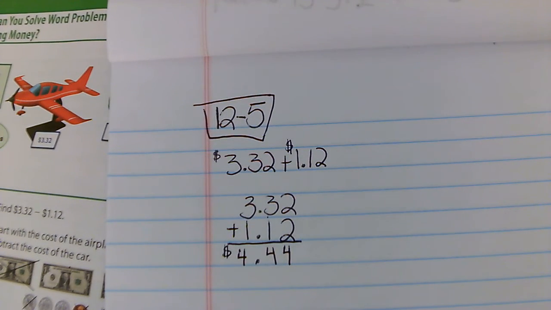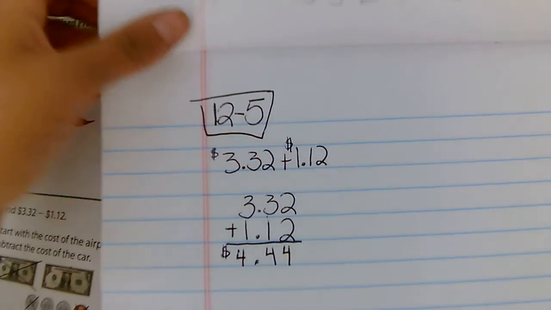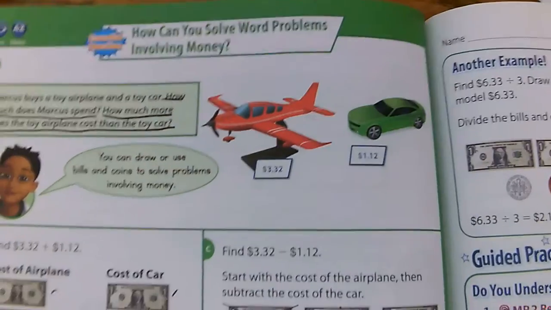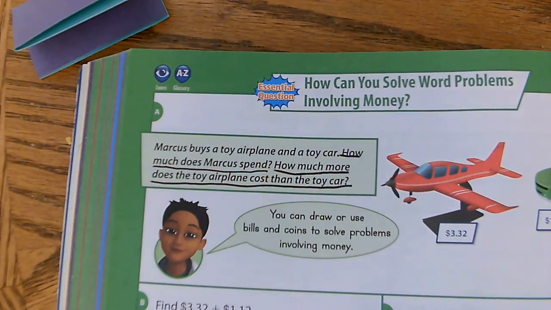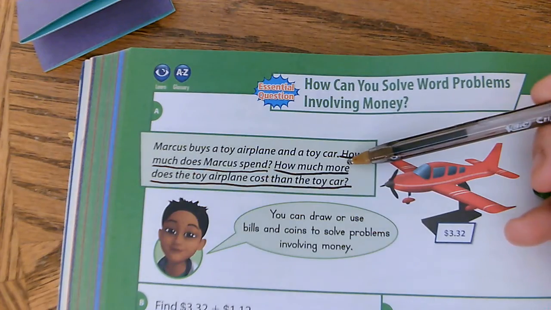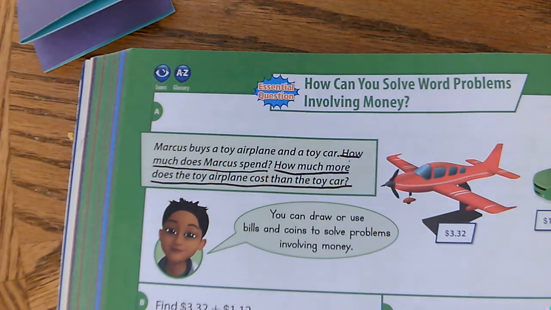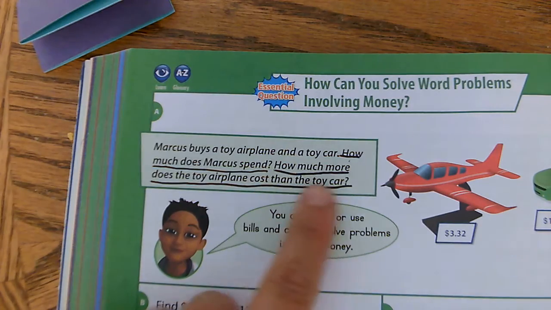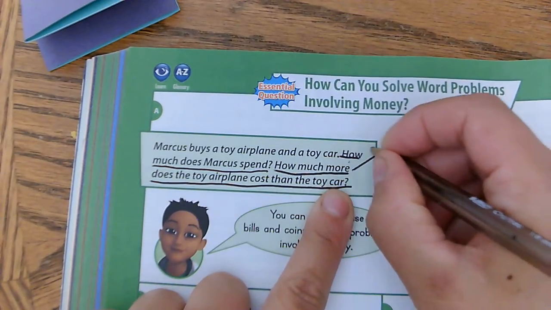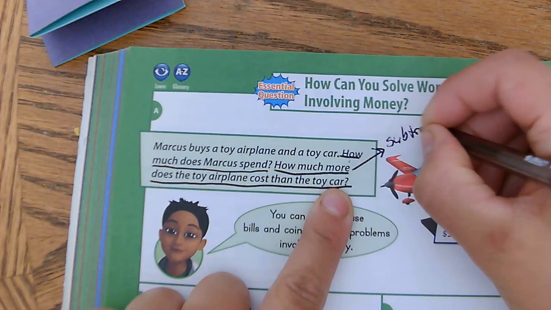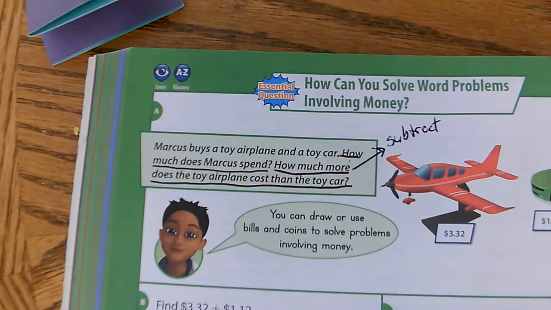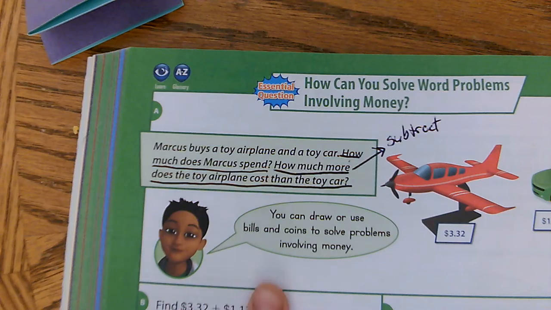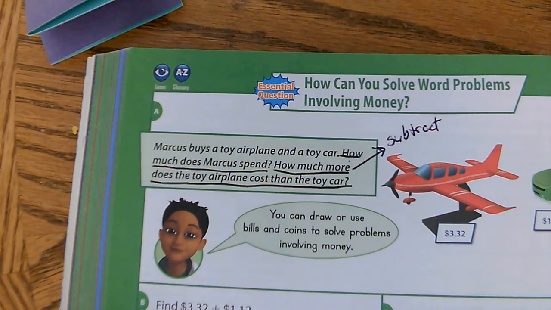Not too bad, right? So that's how you would do it if you didn't want to draw out the bills or the coins. But again, it's up to you, whichever method you prefer. Let's take a look at the next one. And this was a totally different operation because it says in the second question, how much more does the toy airplane cost than the toy car? If you see that, how much more, that is a clear sign that I need to subtract. Okay, so I need to subtract the cost of the toy car from the cost of the toy airplane.